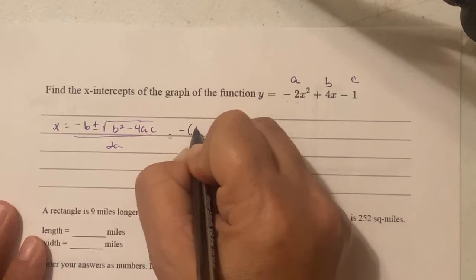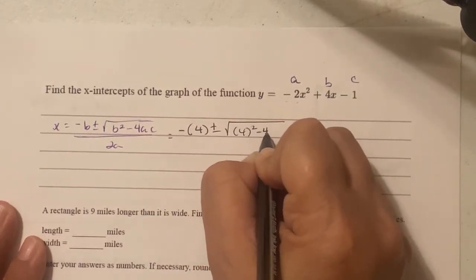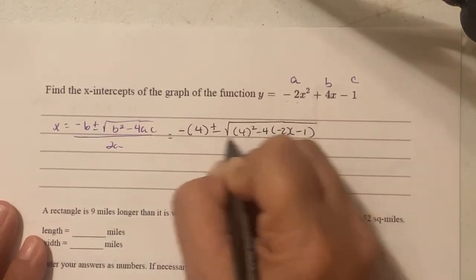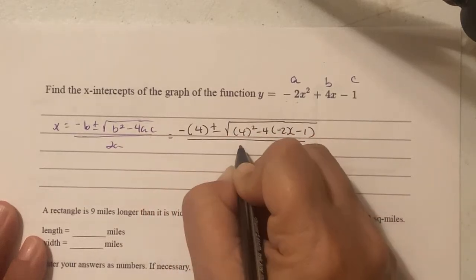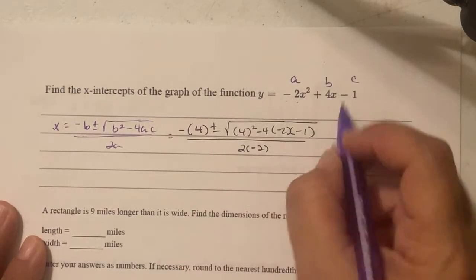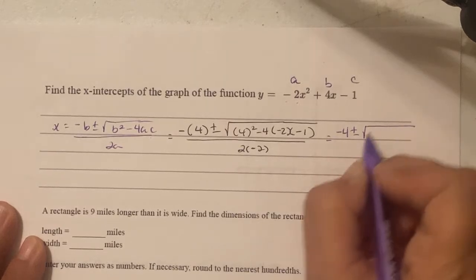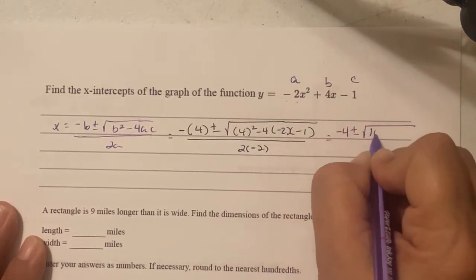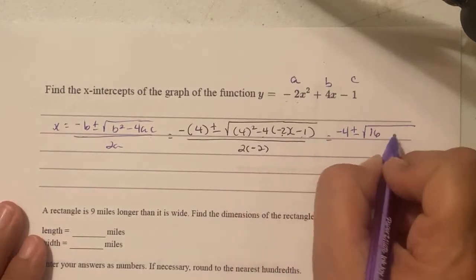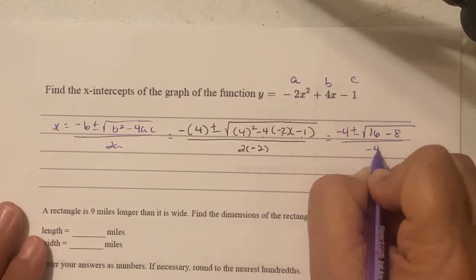So negative of positive 4 plus minus 4 squared minus 4 times our A, which is negative 2, times our C, which is negative 1, all over 2 times negative 2. Do our arithmetic inside here. So we get negative 4 plus minus 4 squared is 16. Negative 4 times negative 2 is positive 8. Positive 8 times a negative 1 is negative 8. 2 times negative 2 is negative 4.